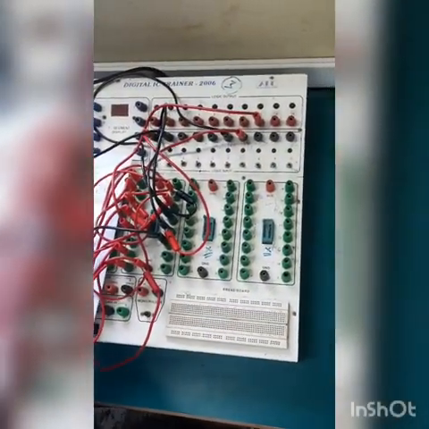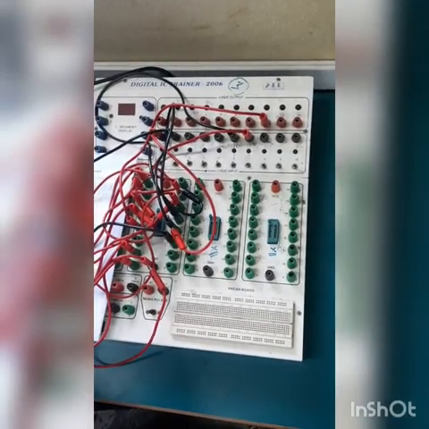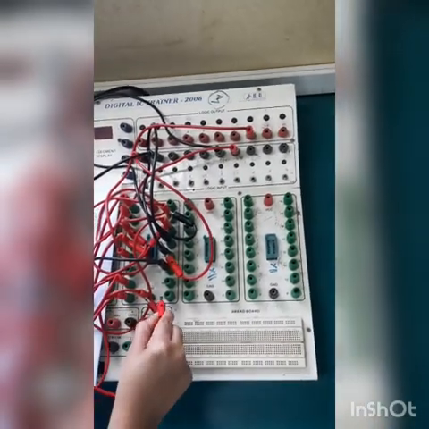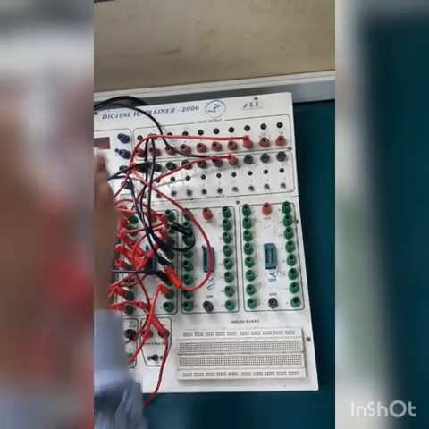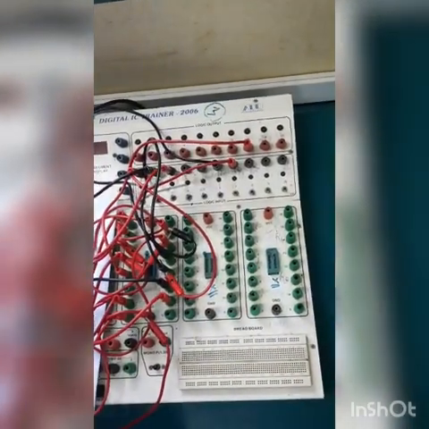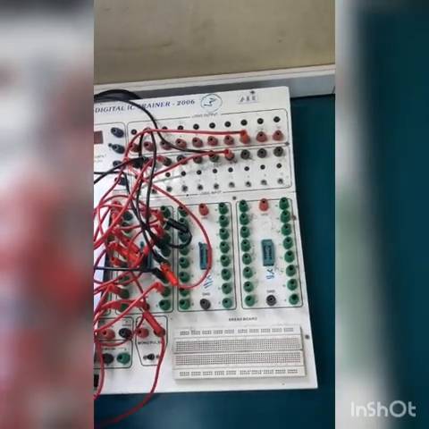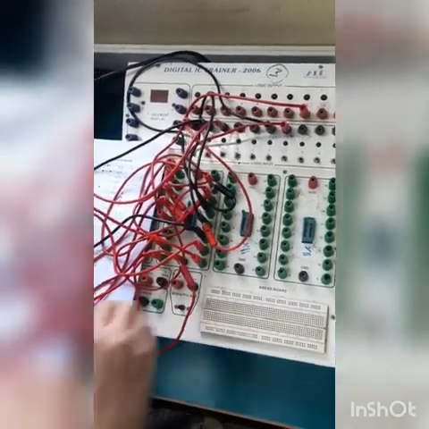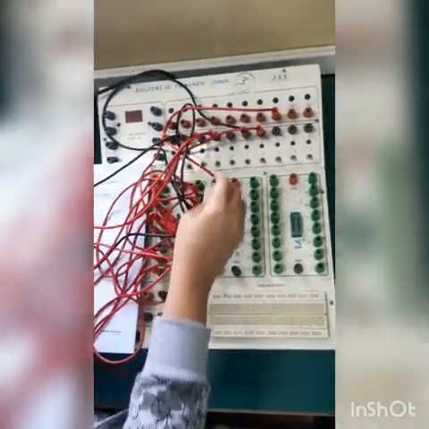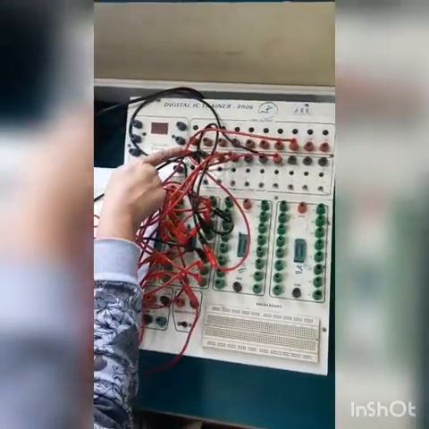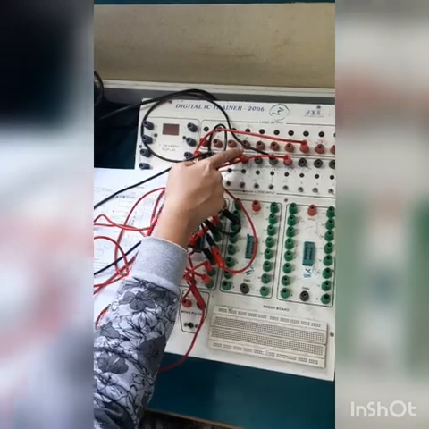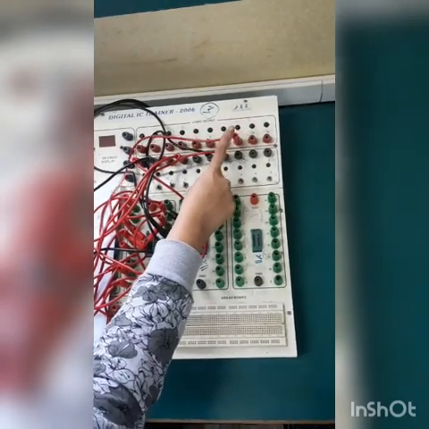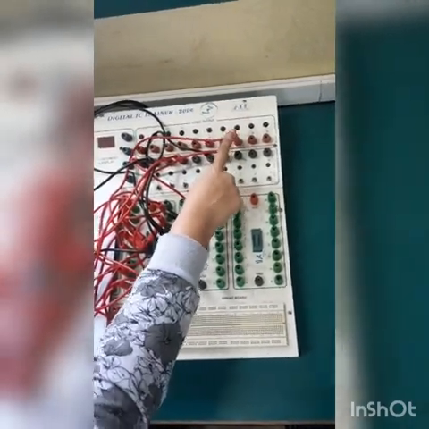Pin number 10, that is 8, 9, 10. Okay, that is B. I am connecting it next to C, and then pin number 9, that is 8, 9, that is A. So now I have in this order D, C, B, A, and this is 0 and this is 1. Okay, and this is the output. Only one line is given to output, that is from pin number 5.